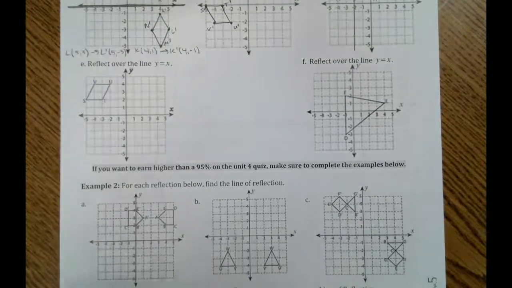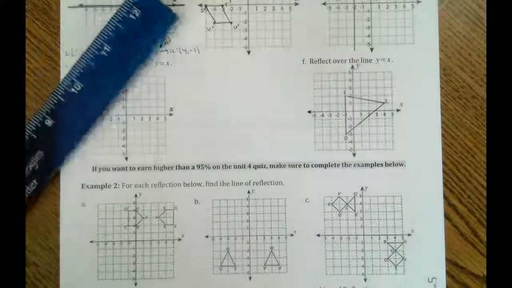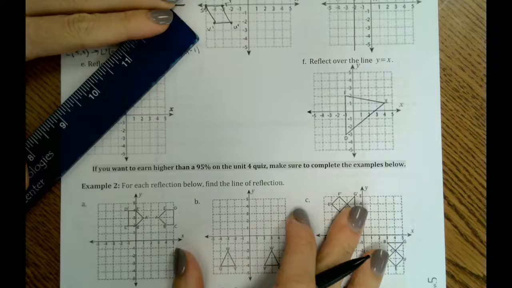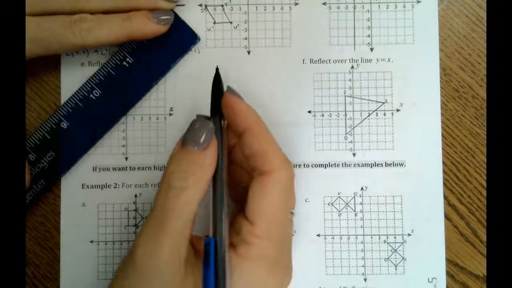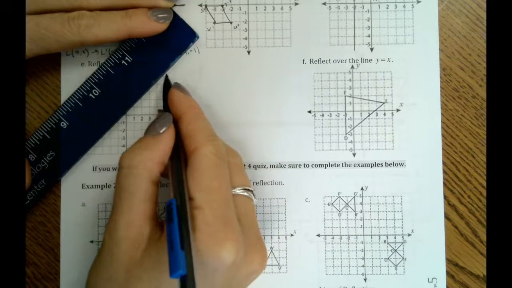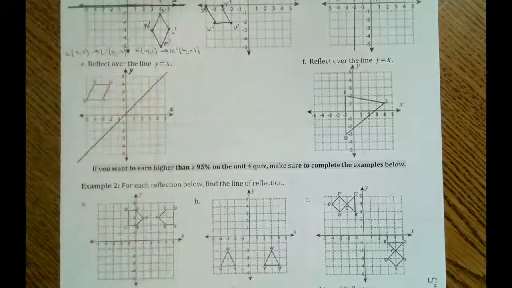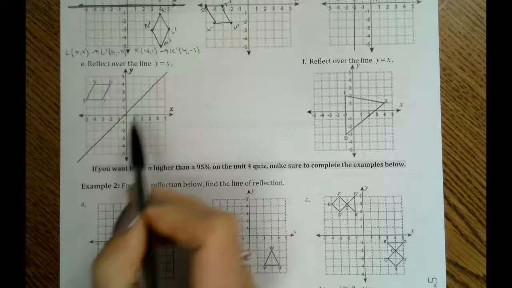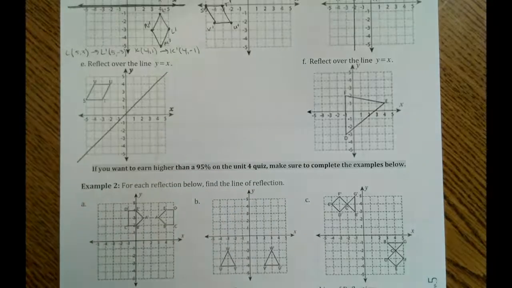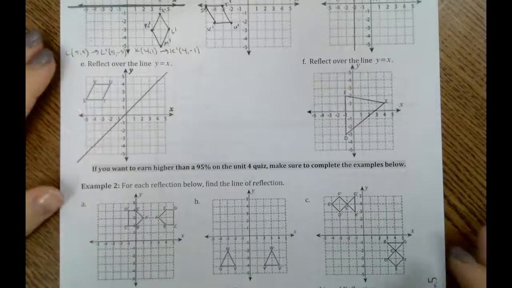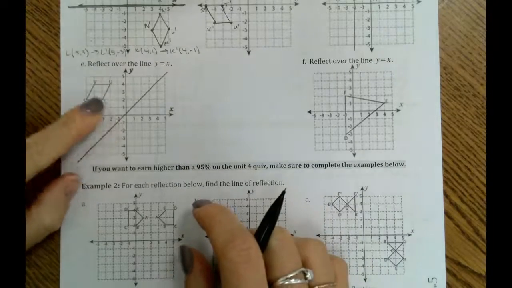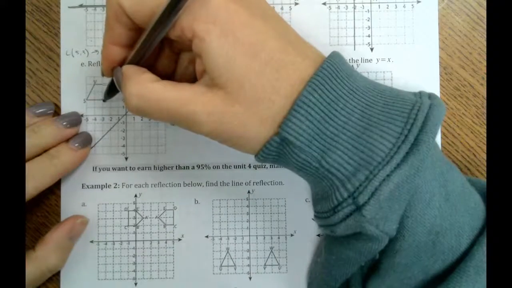Okay, so now we have over the line y equals x. And this one can be a little bit trickier. The line y equals x goes directly through the origin. Looks like that. So when x is 1, y is 1, x is 2, y is 2, it kind of goes in both directions there. So what we do is we look at our diagonal here.